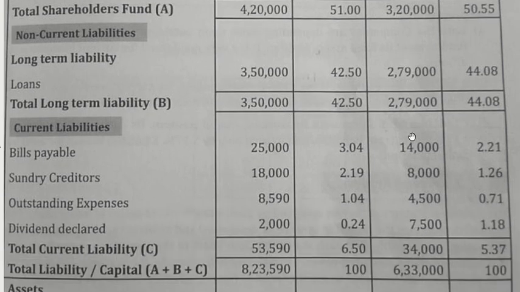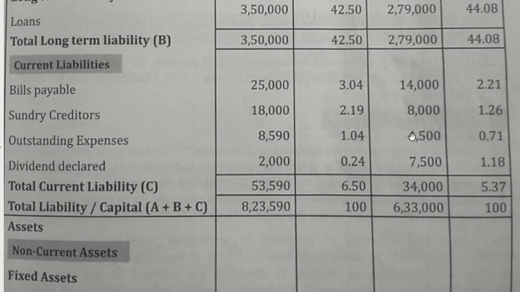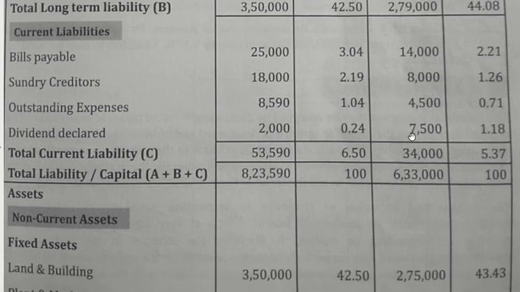Long term liabilities, under that you have loans 2,79,000 divided by 6,33,000 into 100, which is 44.08. Bills payable 14,000 divided by 6,33,000 into 100, which is 2.21.